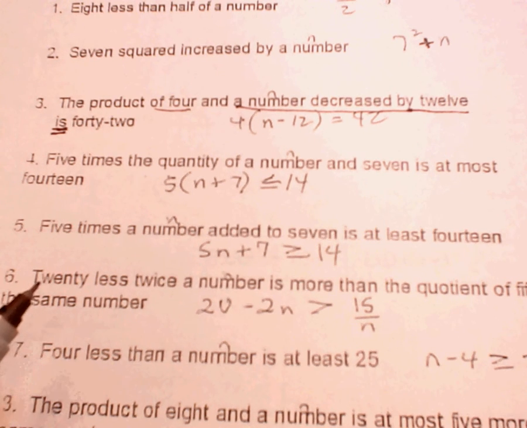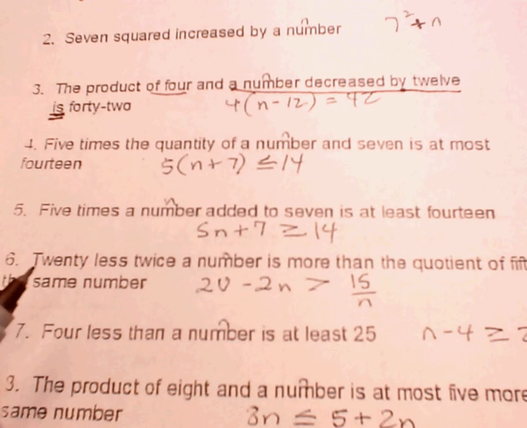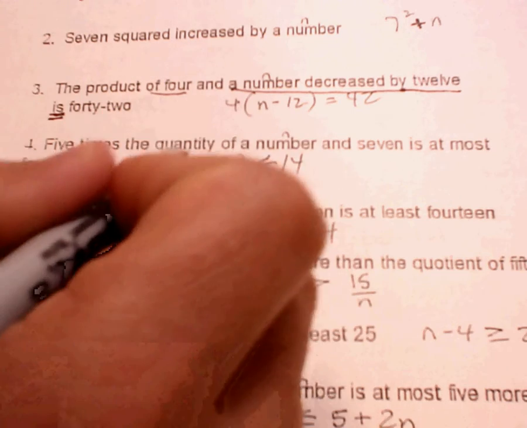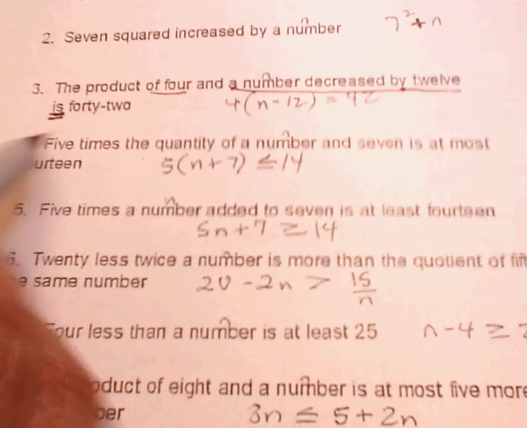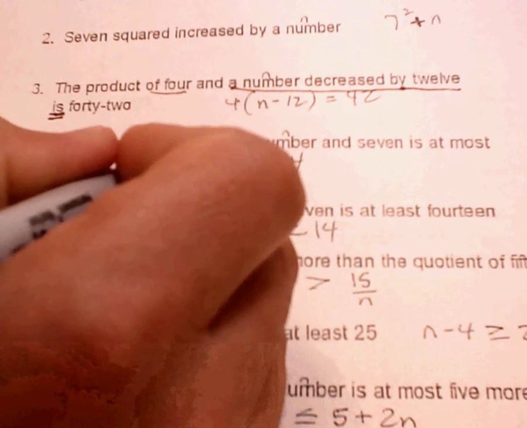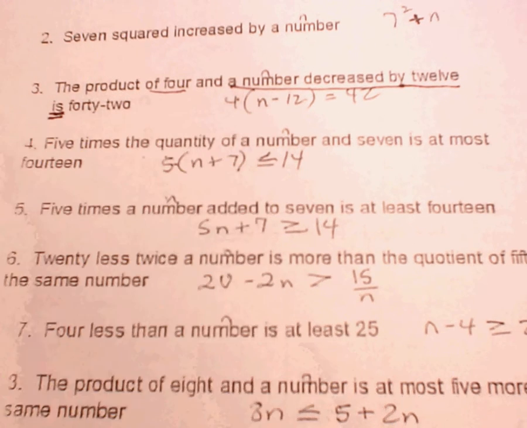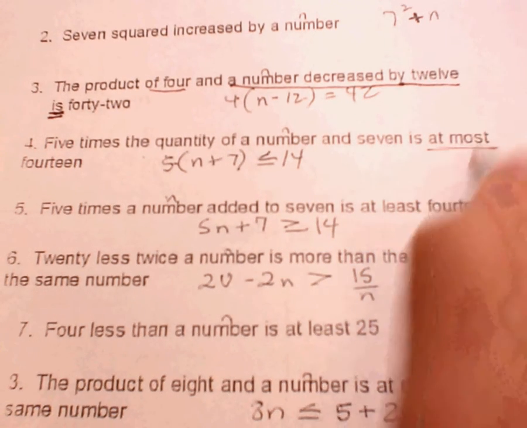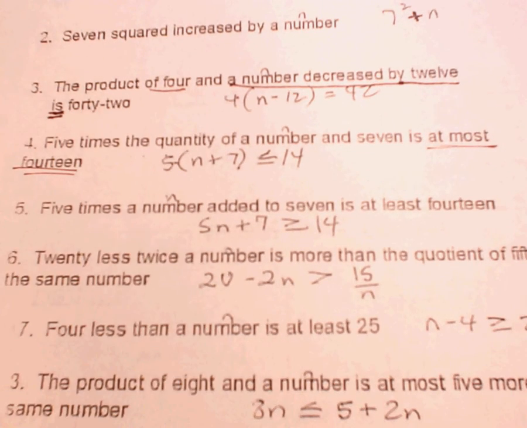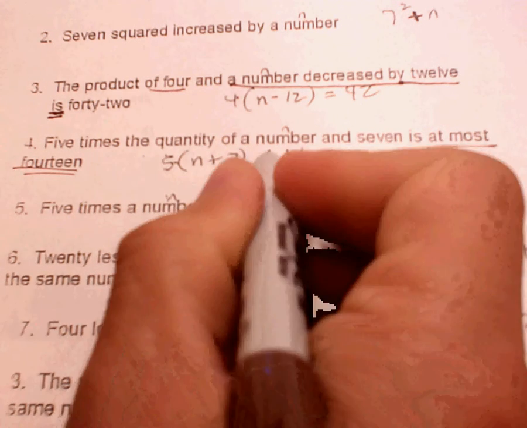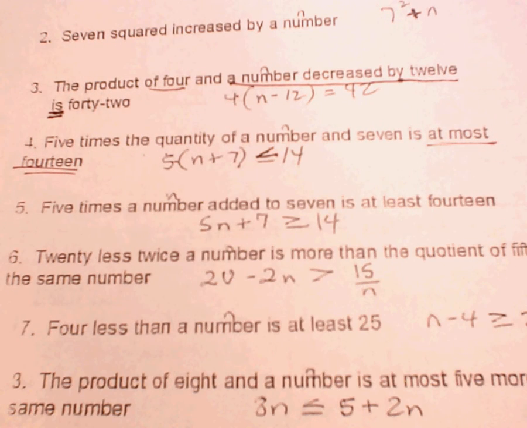Example number 4. 5 times the quantity of a number. Quantity refers to the parenthesis sign. 5 times, obviously, is multiplication. 5 times the quantity of a number, and 7 is at most 14, means no more than 14, which is less than or equal to 14. That's our less than or equal to sign.